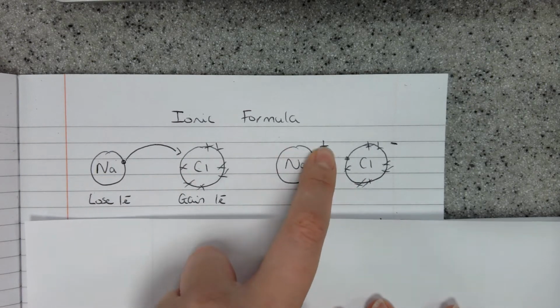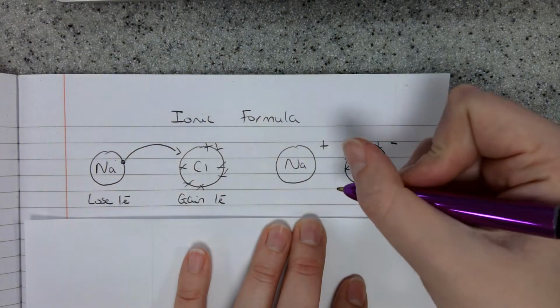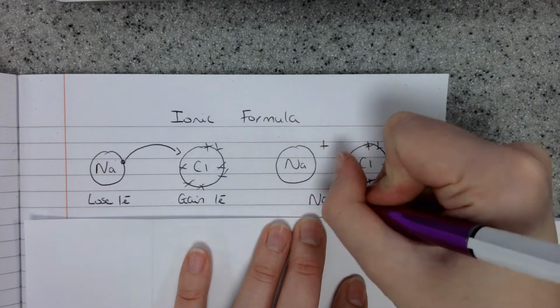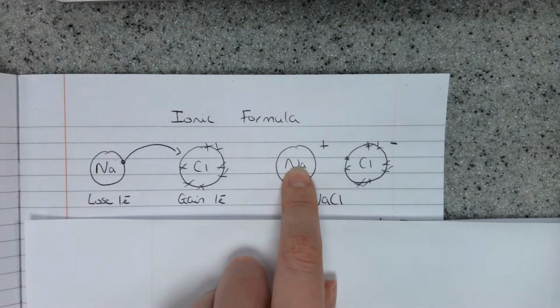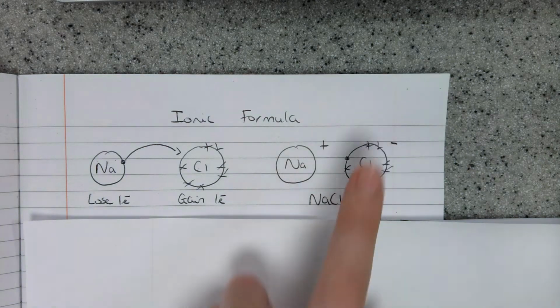When sodium loses, it has a positive charge. When chlorine gains, it has a negative charge. And my formula for sodium chloride is going to be NaCl, because I only need 1 sodium for every 1 chlorine that I have. The charges plus and minus balance.